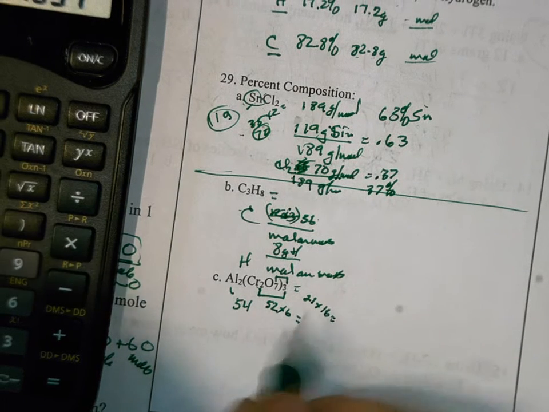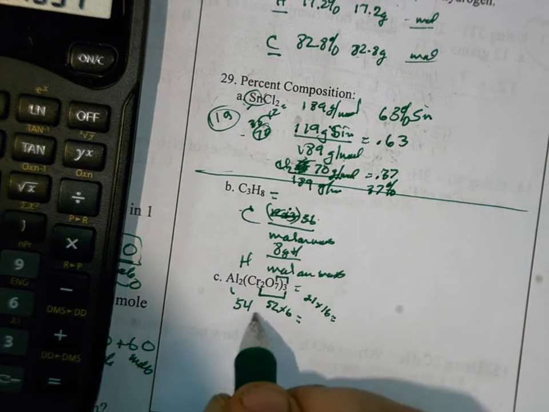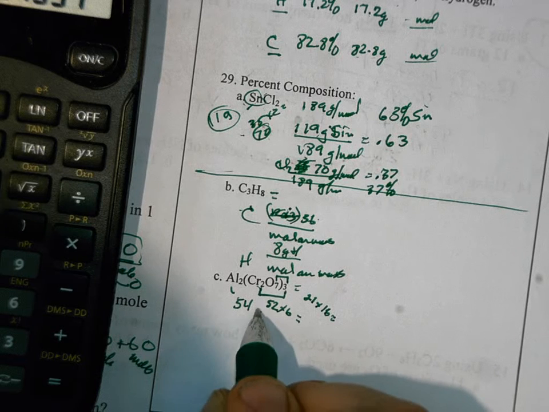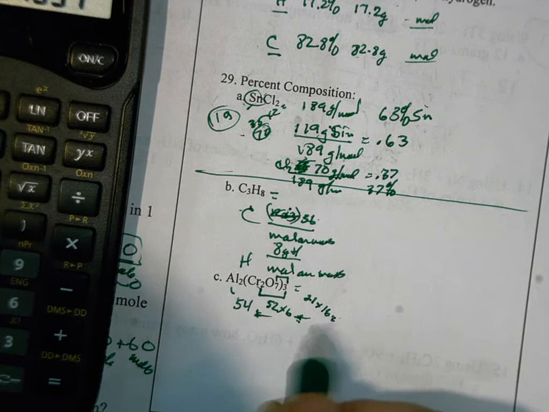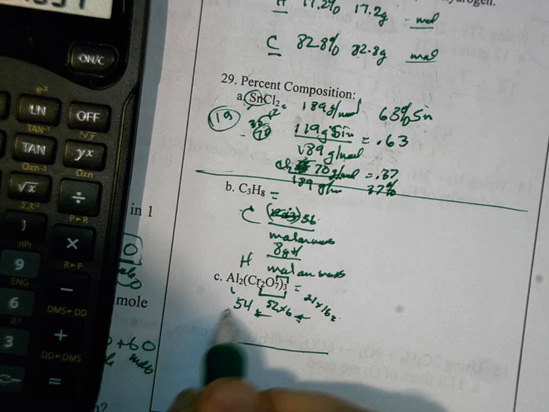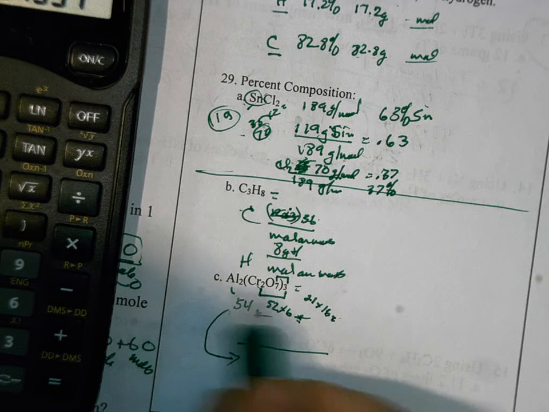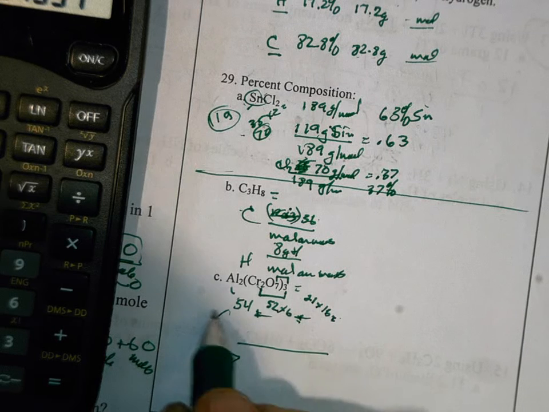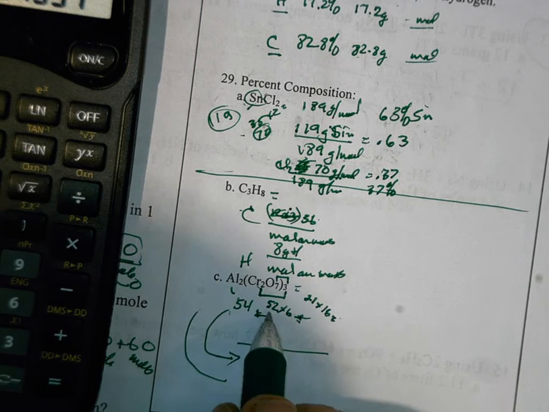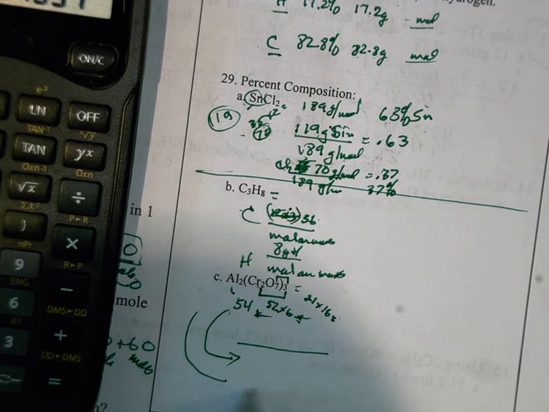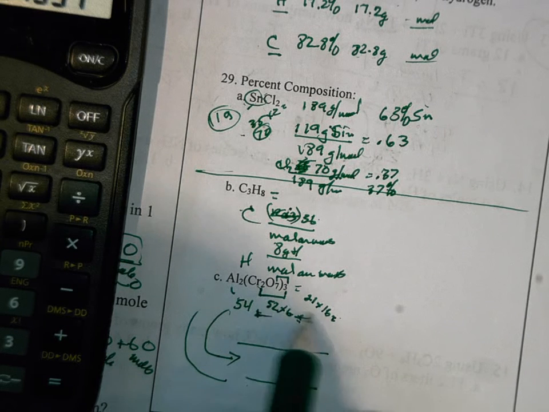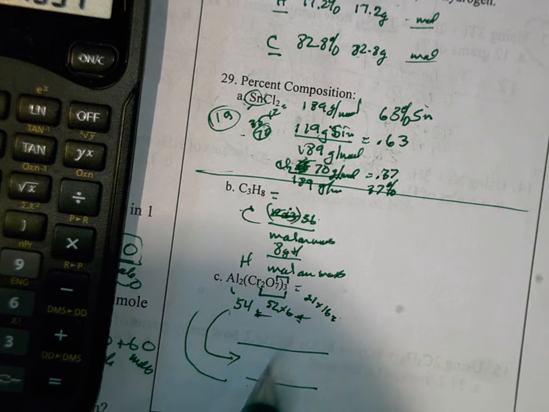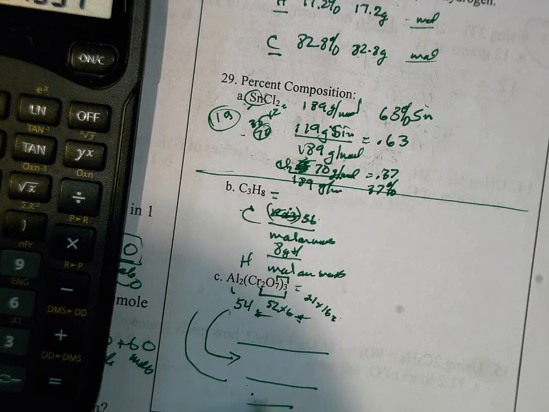You can get that. So when you add those all up together, this plus that, you'll have your molar mass. You'll put that weight under here. And then for aluminum, you're going to do 54 divided by the molar mass. You'll get a percent. Then for chromium, you're going to do 52 times 6 divided by the whole molar mass. You'll get that percentage. And then you'll do oxygen. You'll do your 21 times 16 divided by the whole molar mass, and you'll be done. So I don't have the actual numbers.